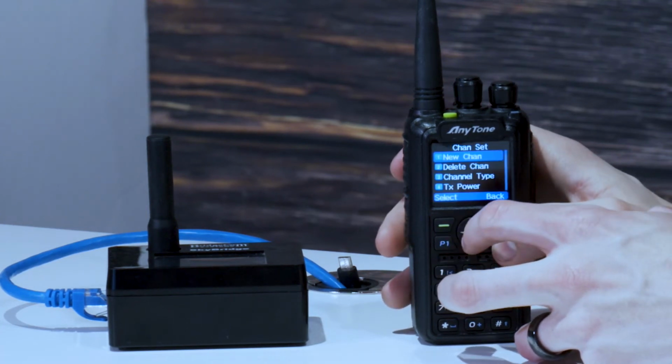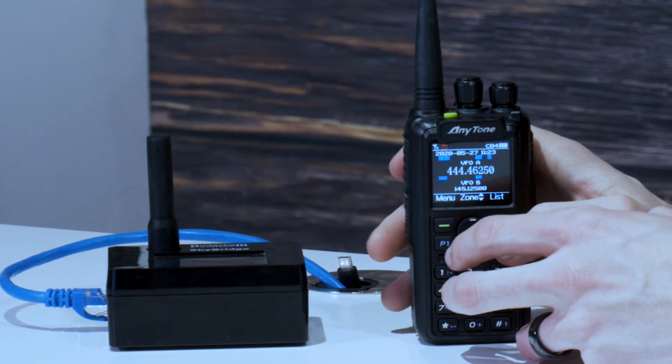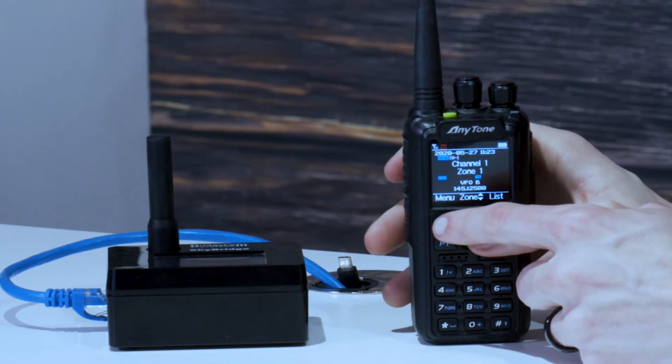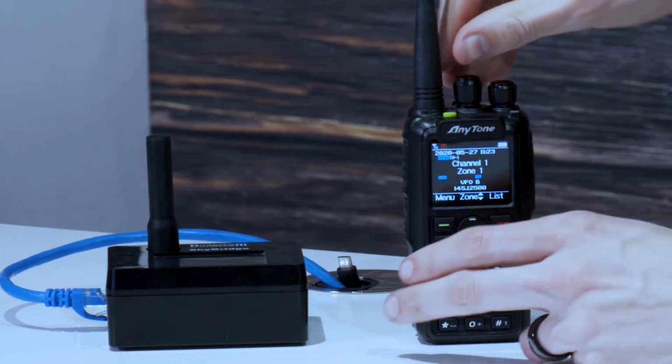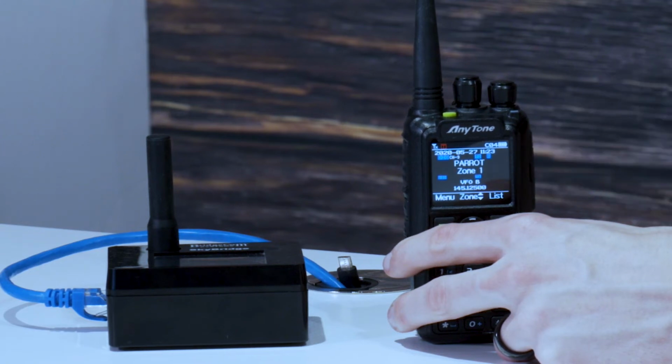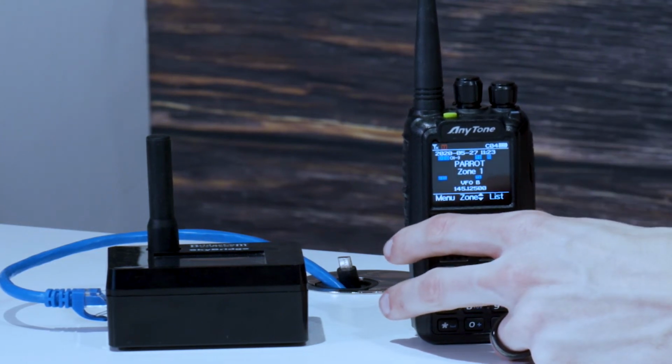There we go. Now at this point, what you'll want to do is go back out here. We'll click P2 to get out of our VFO. It looks like we were in the VFO mode. There's zone 1, so if we rotate our channel knob, there it is, Parrot. We've got our channel in there. How cool is that? So it's on there.